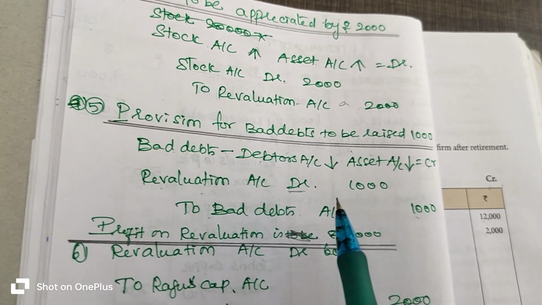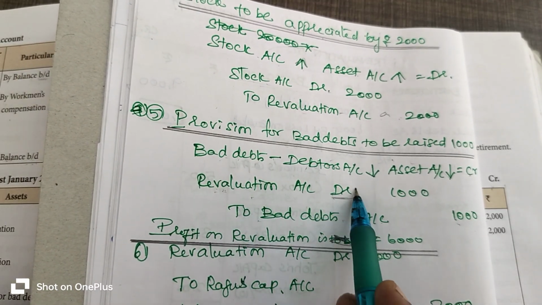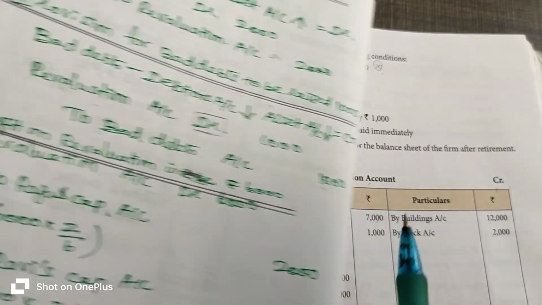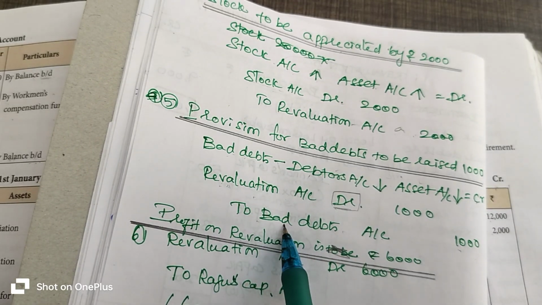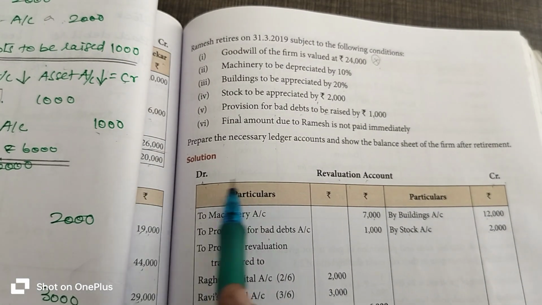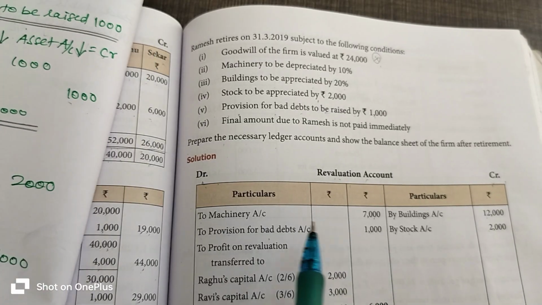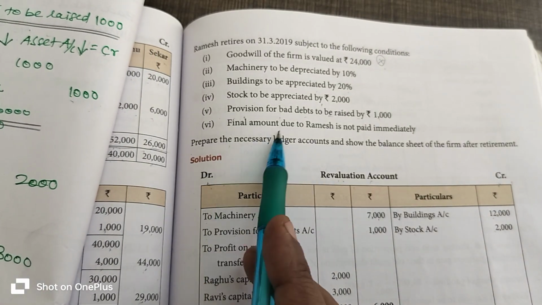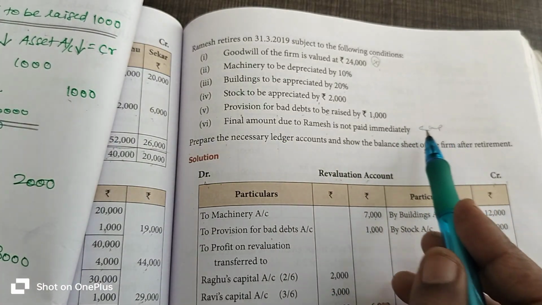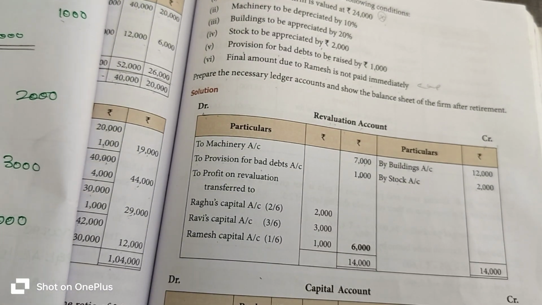We have to find where the revaluation account is in this transaction. Revaluation account is on the debit side. So you go to the debit side of the revaluation account and enter the opposite account, which is the bad debts account. So you go to the debit side of the revaluation account and enter provision for bad debts 1,000 rupees. Then the final amount due to Ramesh is not paid immediately. It belongs to the capital account and does not come under the revaluation account.